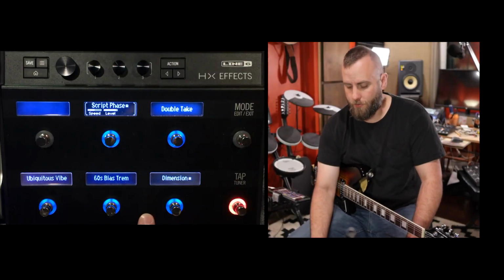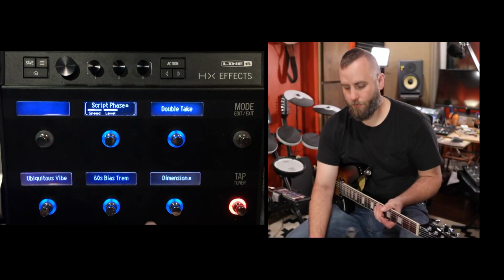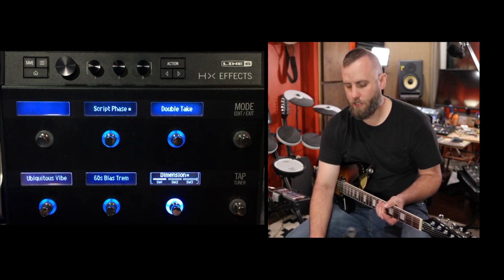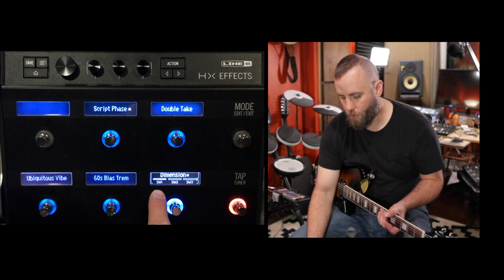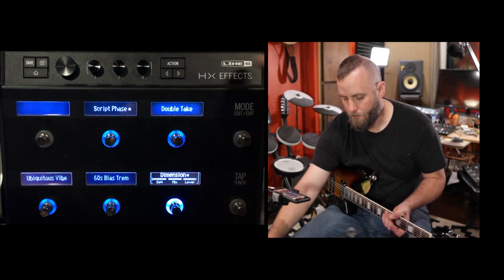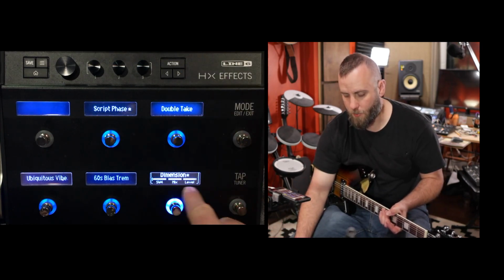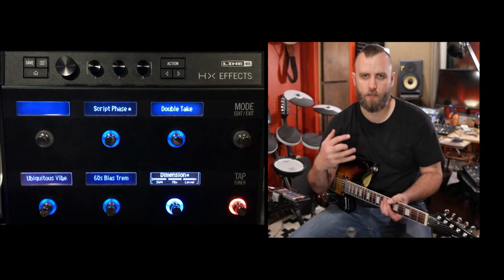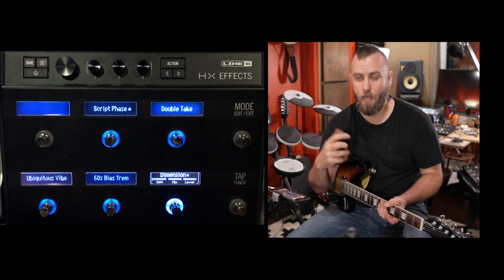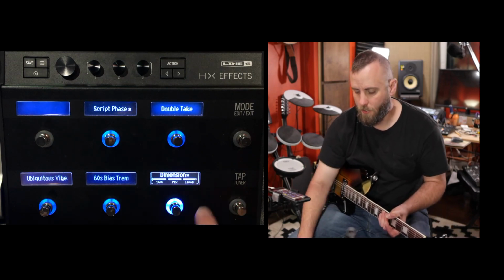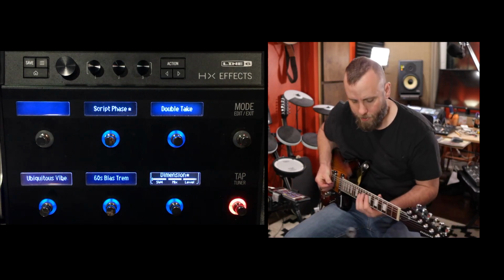So let's move on to the effects I have in the effects loop. And the first one is going to be the Dimension. And this is based off of the Boss Dimension C chorus pedal. So we have switch 1, switch 2, switch 3, switch 4. We have a mix and we have a level. So the level is there for if you kick it in and your volume actually drops a little bit, you can compensate for the drop in sound. So let's just see what happens. Here's our clean tone.